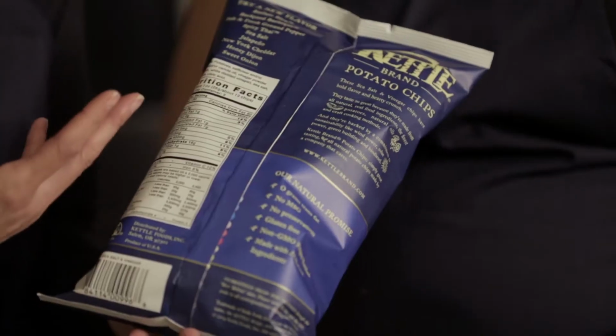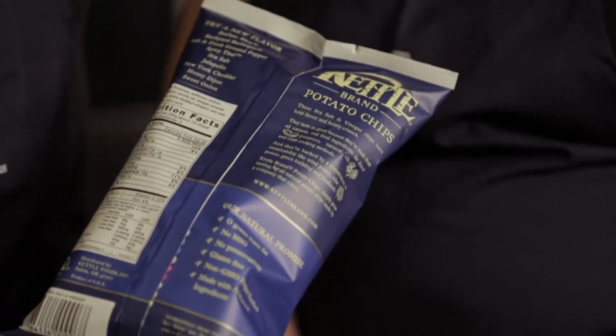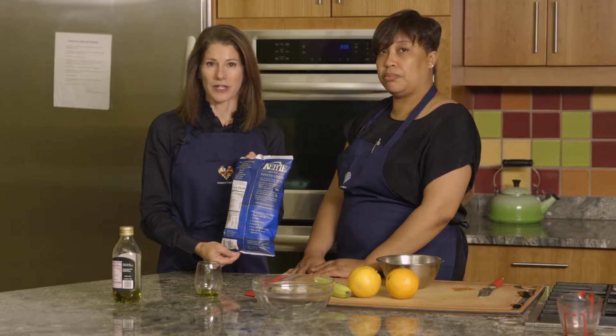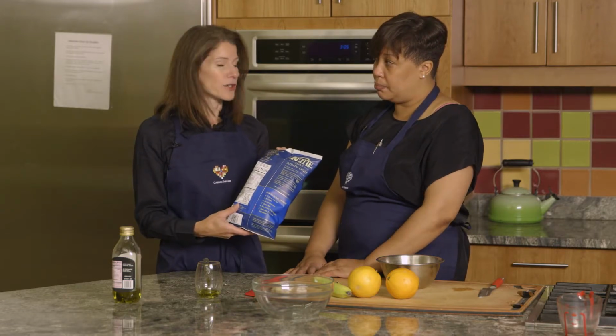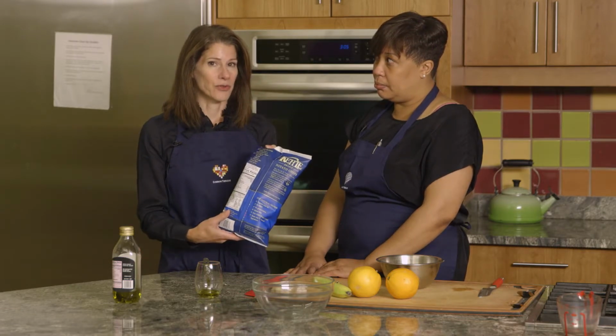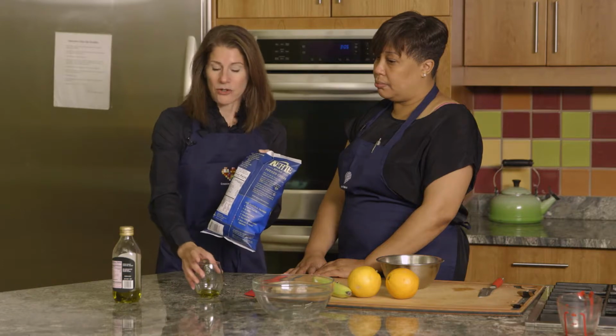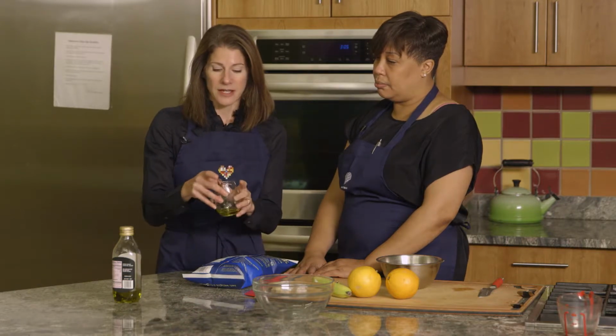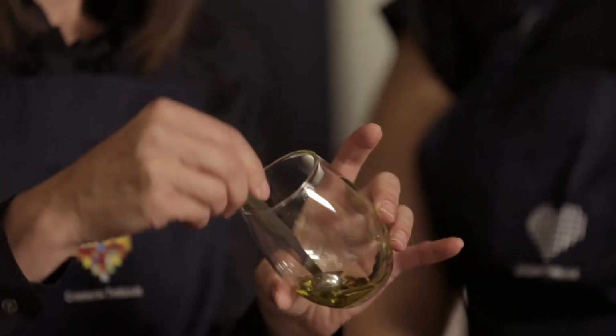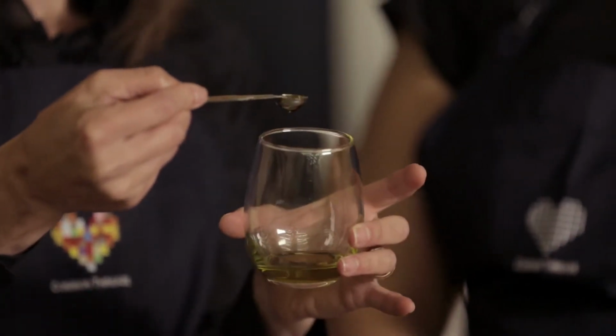All right, so now that we have our simple syrup going, we're gonna go ahead and talk about our fats. Kids love to have chips for a snack, but they don't always realize how much fat there is per serving. In this case, with 13 chips, there are 9 grams of fat, which is a great way to show them how much fat that is: 1/4 teaspoon is equal to 1 gram.